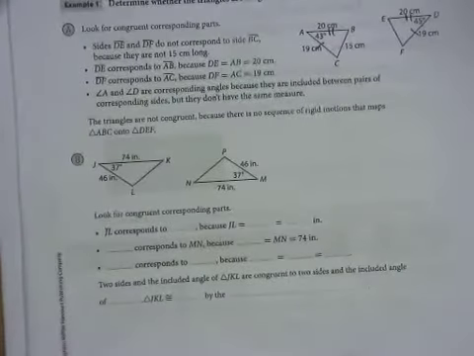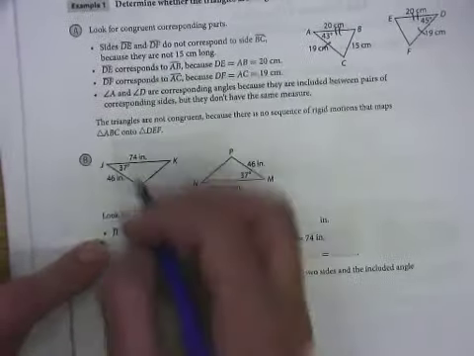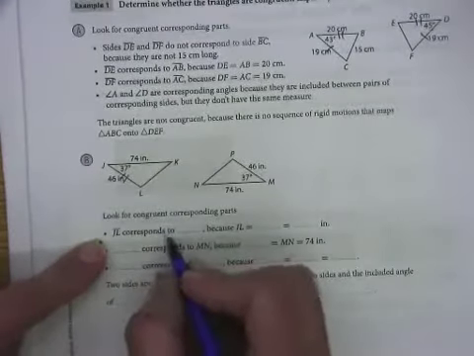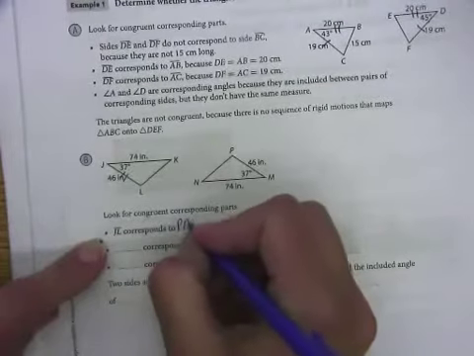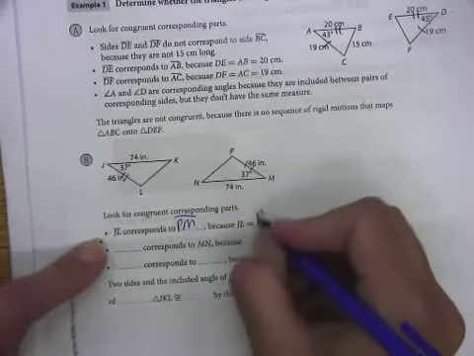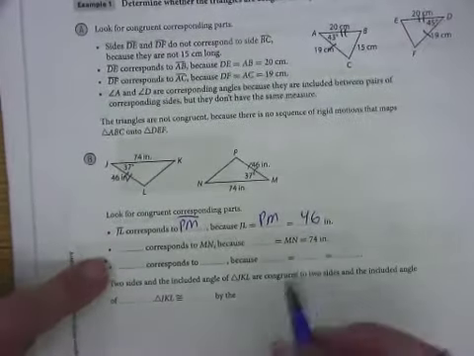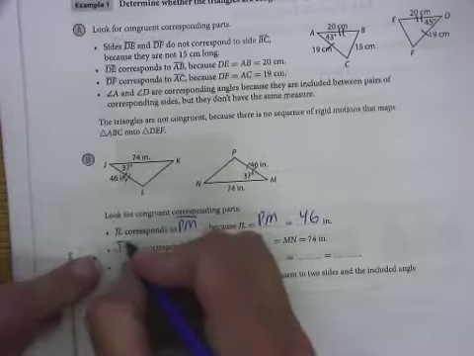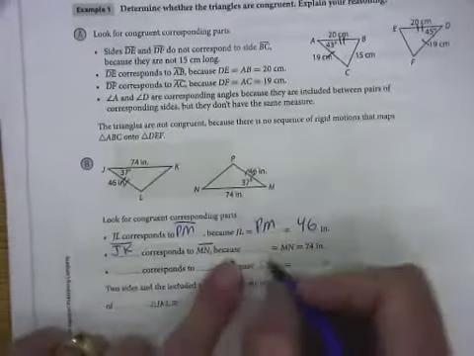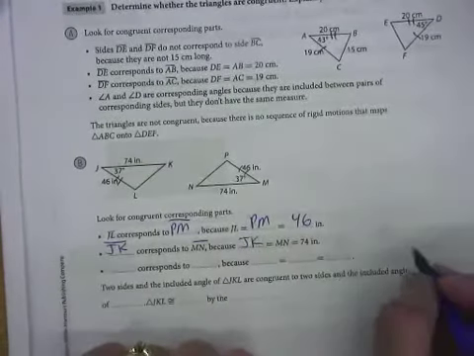In part B, I look for corresponding parts. JL, this 46-inch segment, corresponds to segment PM because JL equals PM, which equals 46 inches. JK corresponds to MN because the length of JK equals the length of MN, which is 74.